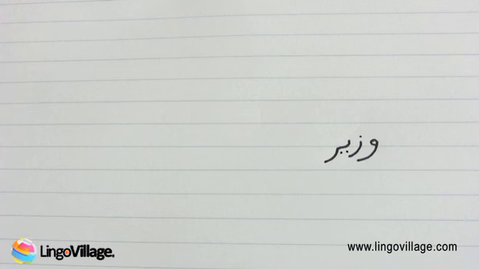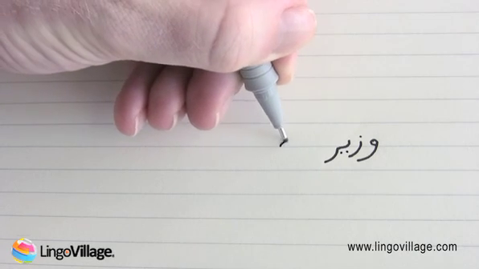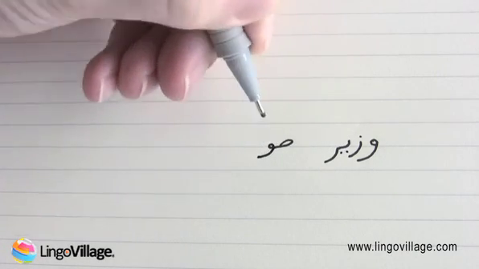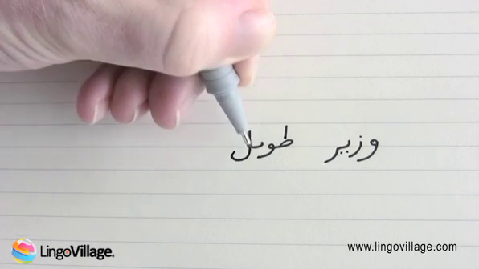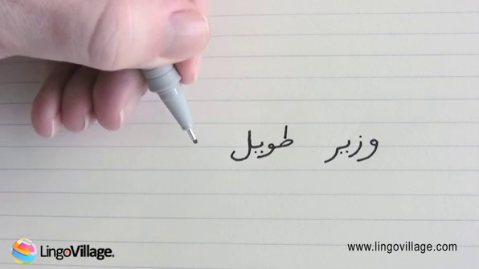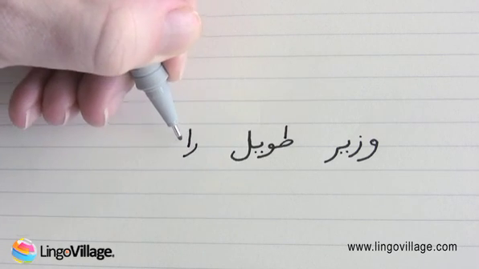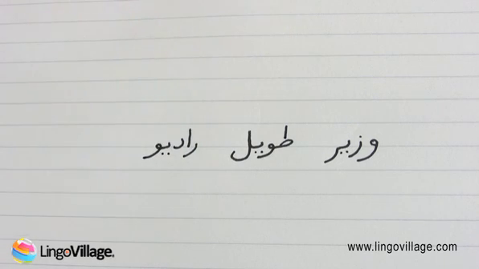Wazir. Wow appears in the initial position. Again, it means minister. In the medial position, we take the word for long, which is tawil. Tawil means long. Wow, again here, is pronounced as a wa, not an u or o. However, in the final position here, in this particular word, we do have wow appearing as an o.